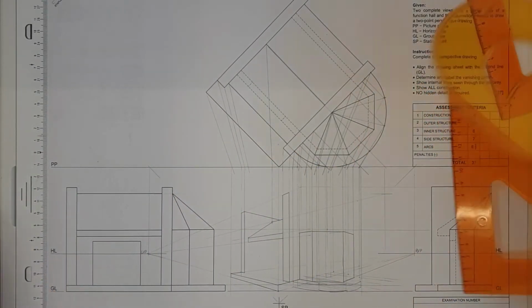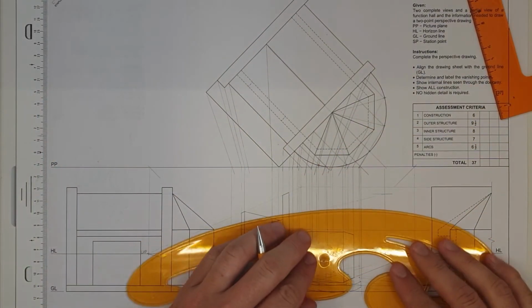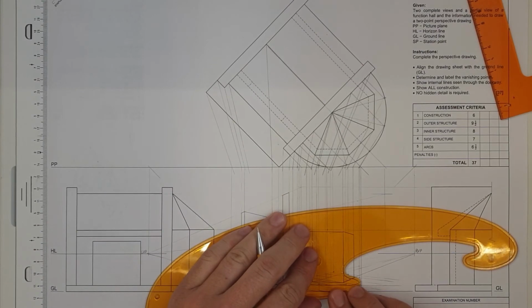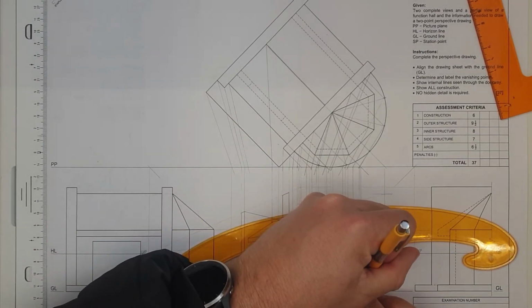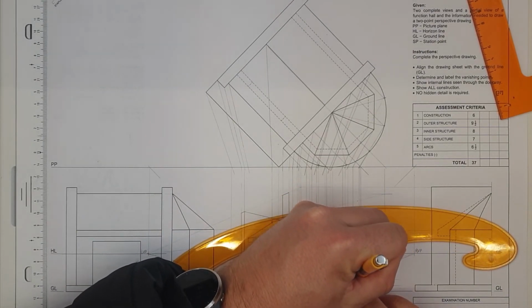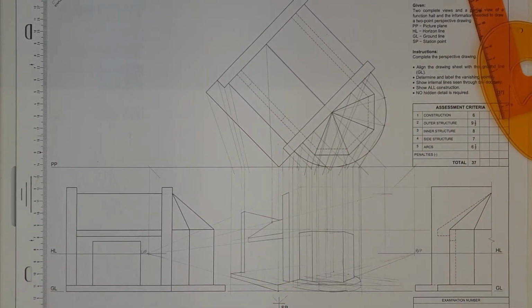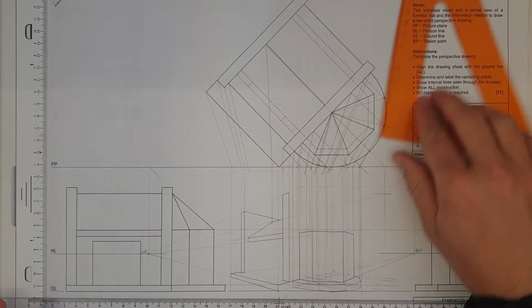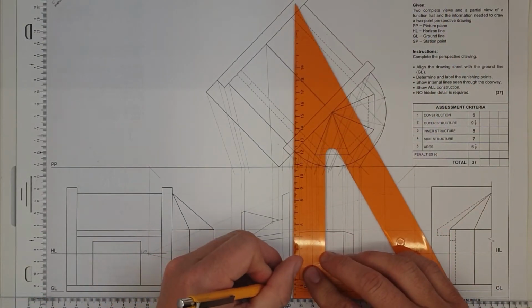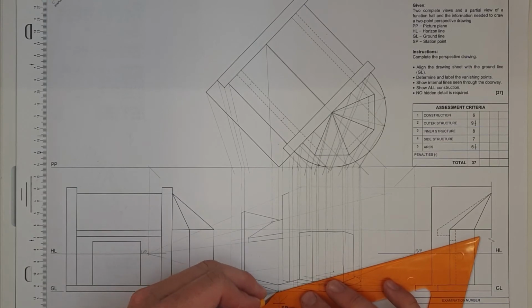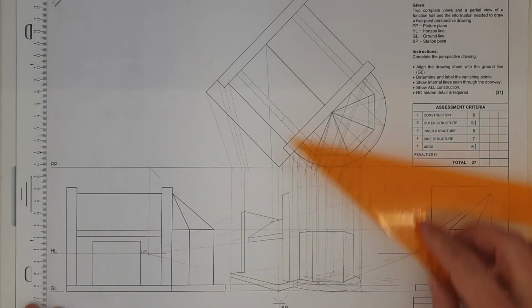So that gives me the last point I actually needed for this. I'm just going to finish this arc over here, and a few finishing touches here at the bottom. There we go, and that line over there.